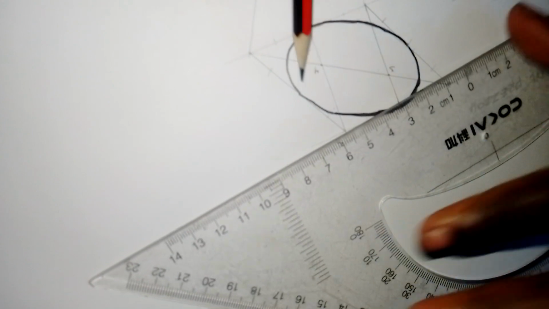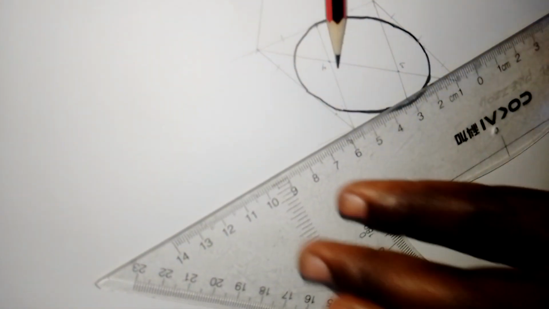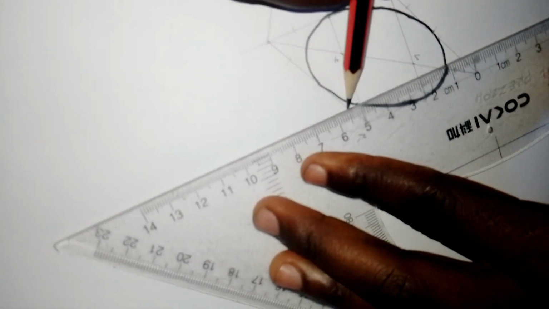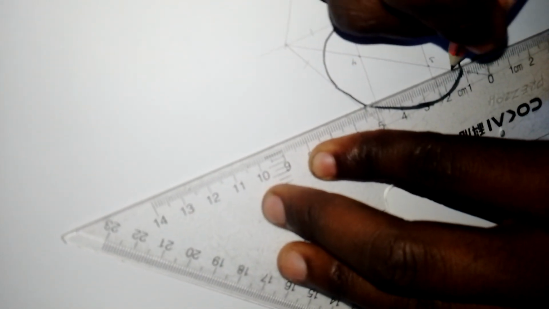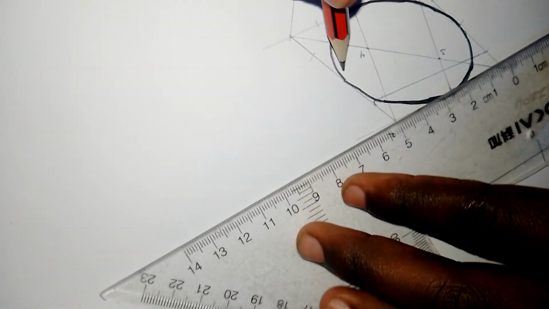That is, from this point up to here, that one is 15. I join the other end. That one.